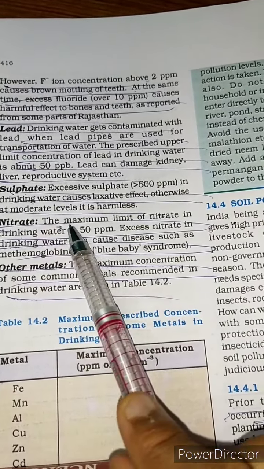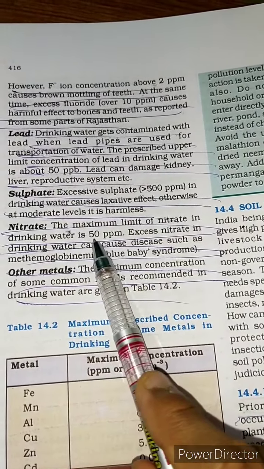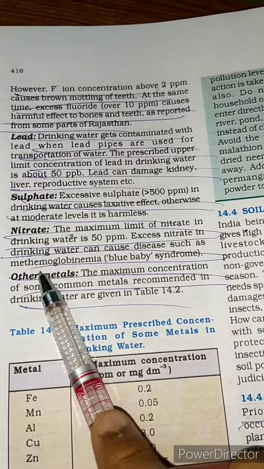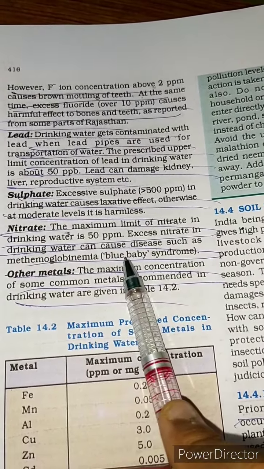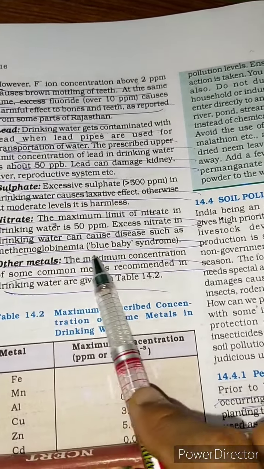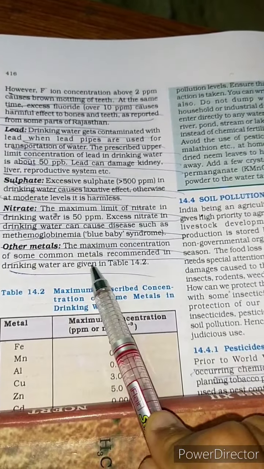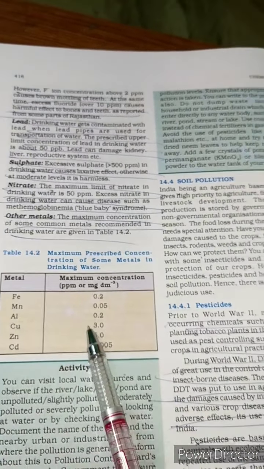Nitrate. Maximum limit of nitrate in drinking water is 50 parts per million. Excess nitrate in drinking water can cause disease such as methemoglobinemia, blue baby syndrome, and other metals. Maximum concentration of some common metals recommended in drinking water is given here, and it's not important to know that.